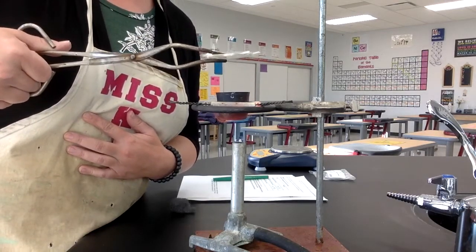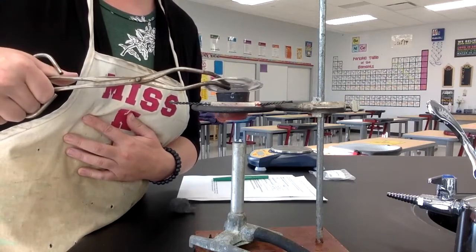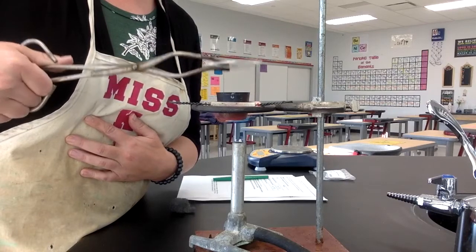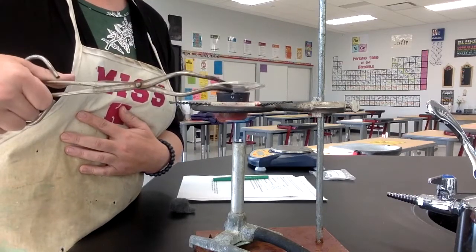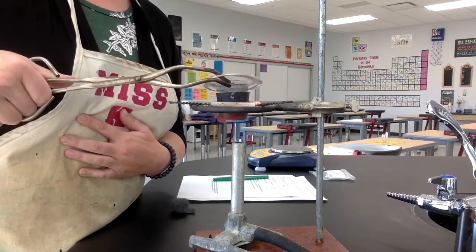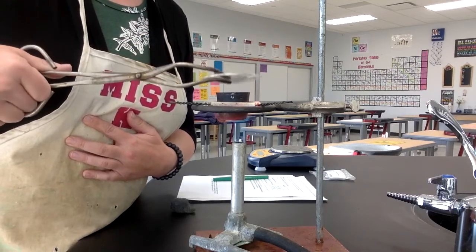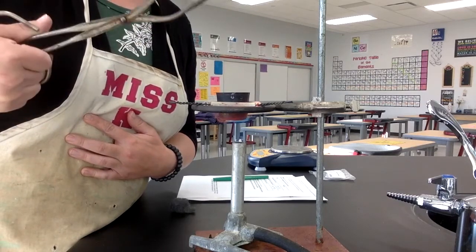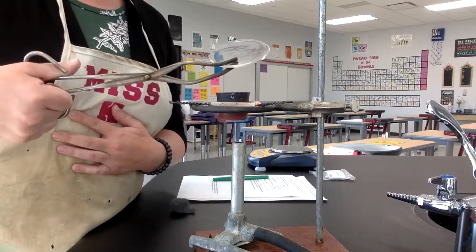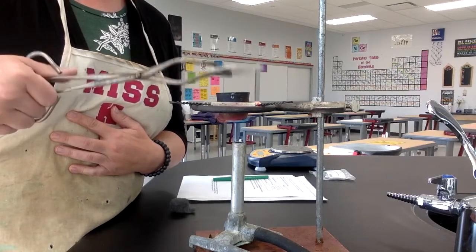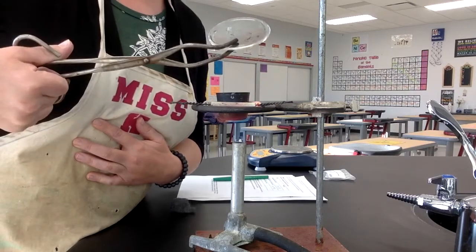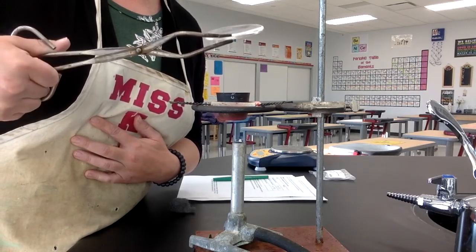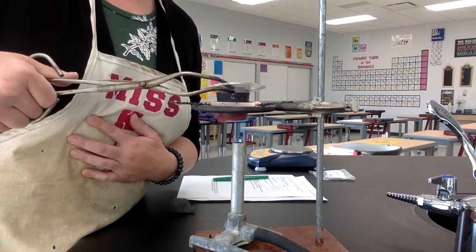Just trying to check to see if this is done reacting. I'm still getting a little bit of spark, so I'm going to just let that keep going. A little bit of sparks are still happening when I take the cover off, because I want to make sure that the magnesium reacts completely, like make as much product as possible so that I can get the best data possible. Make sure that keeps going.